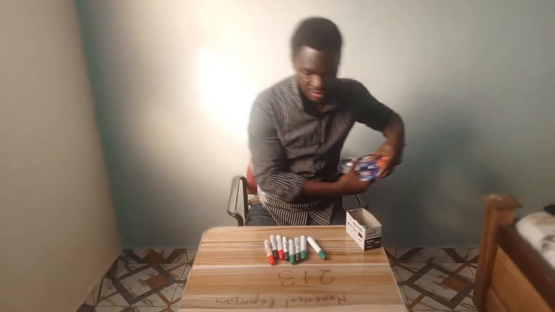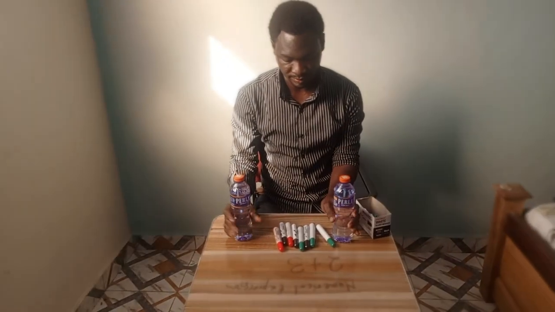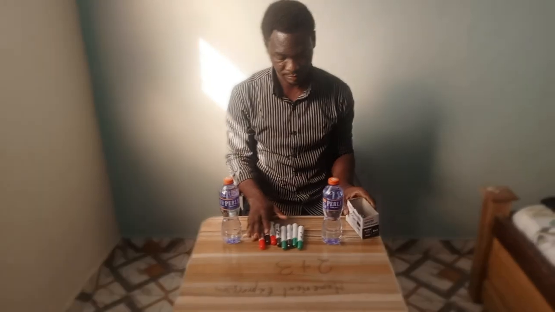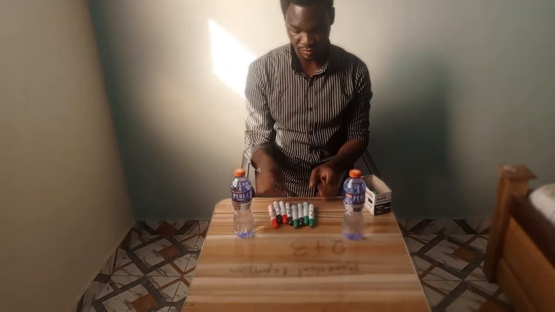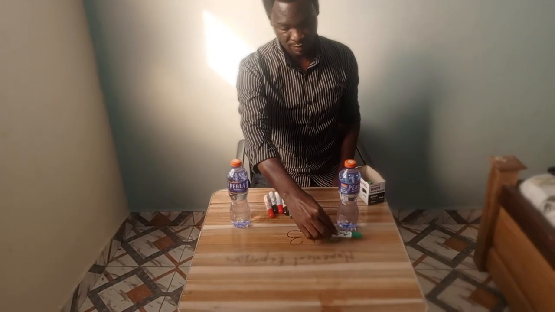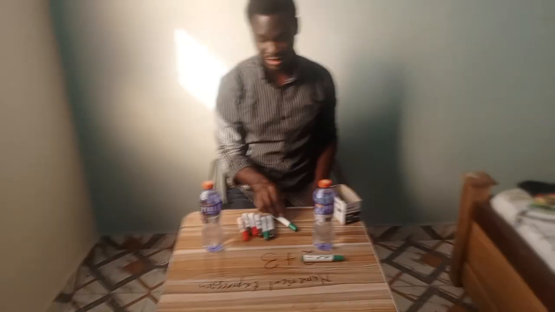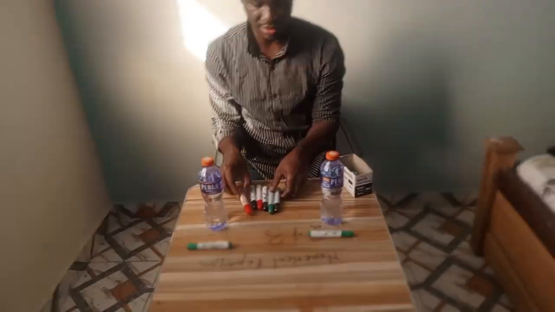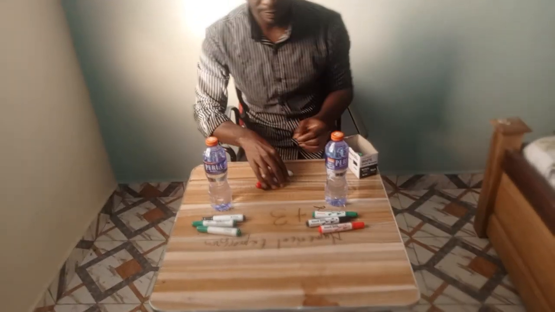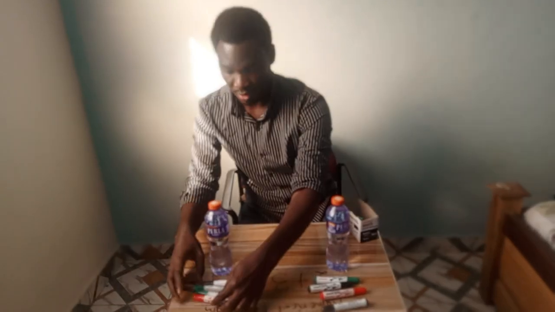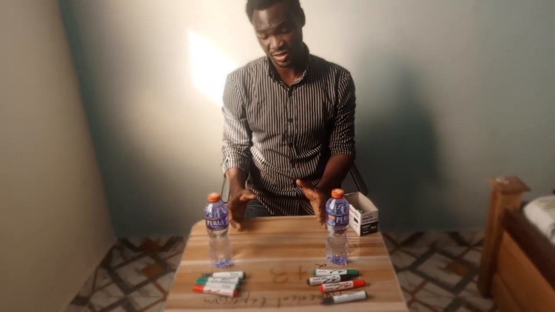So let me create some destination over here. So I'm dividing 8 by 2. So these are the two. So to be fair, 1 goes here, 1 goes here, 1 here, 1 here, 1 here, 1 here, 1 here, and 1 here. I have finished the division.